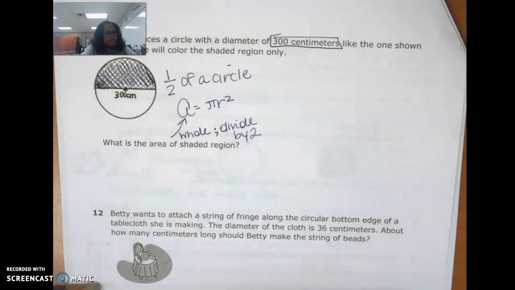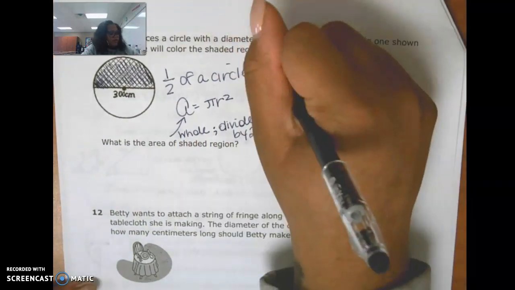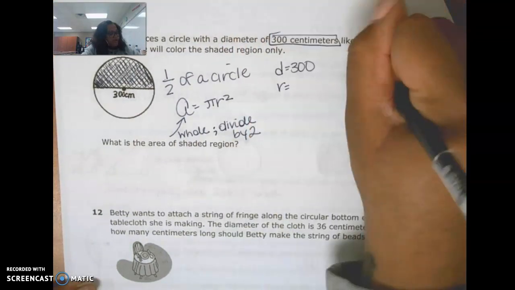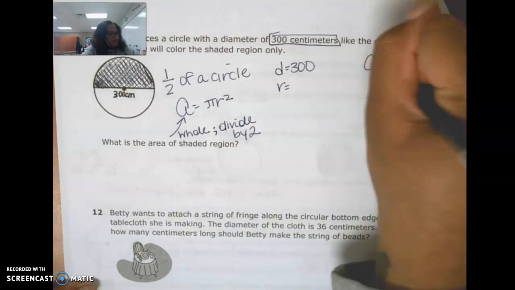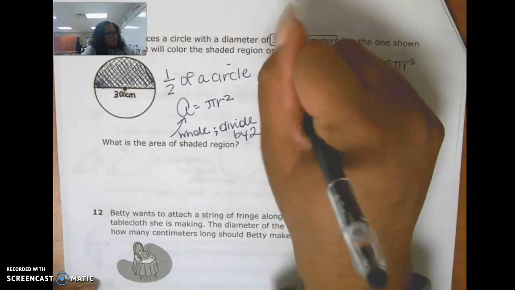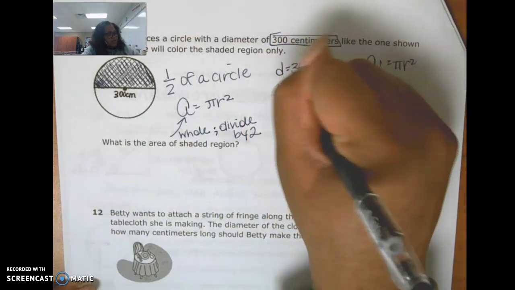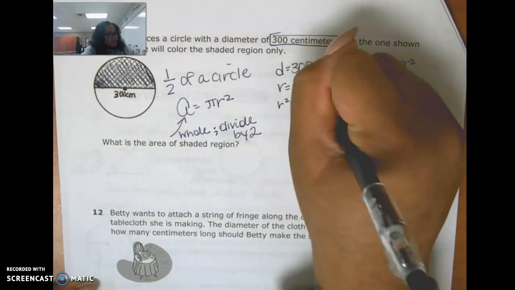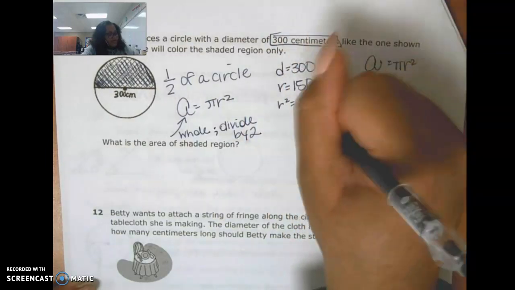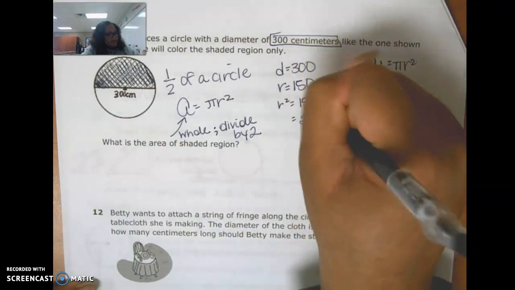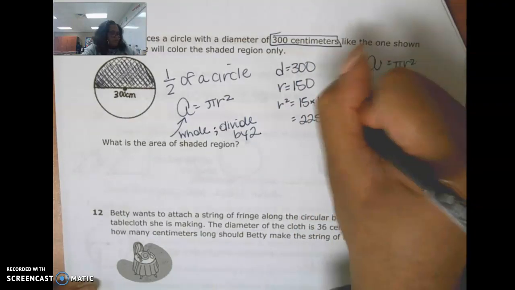at the end. So my diameter is 300. My radius would be half of that, which is 150. And my radius squared would be 15 times 15. And then I'd add 2 zeros. 225 and 2 zeros. So times 100.